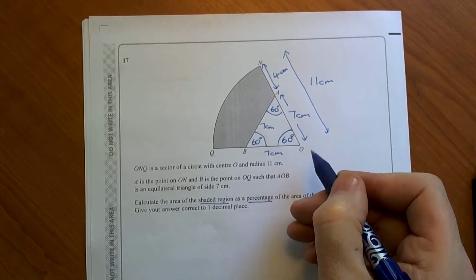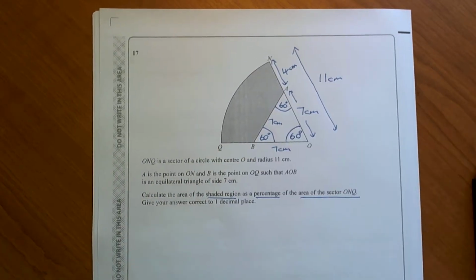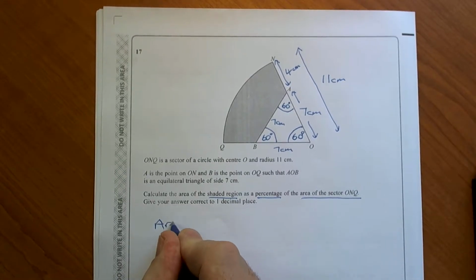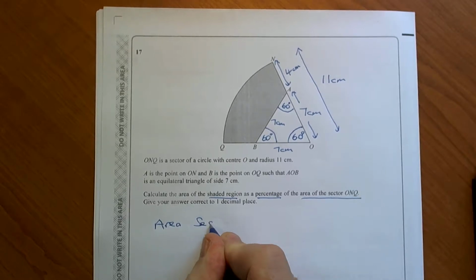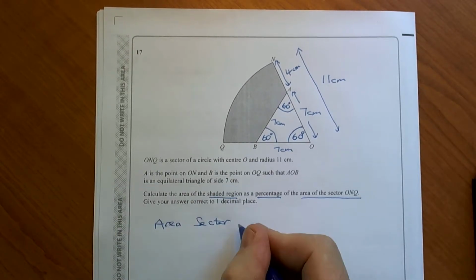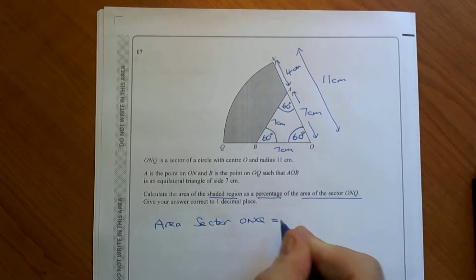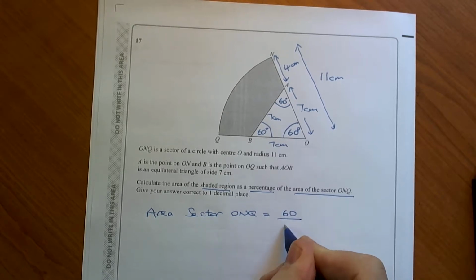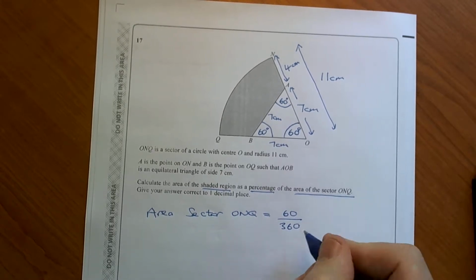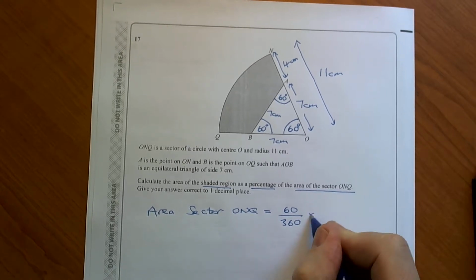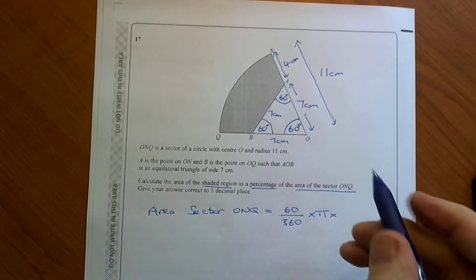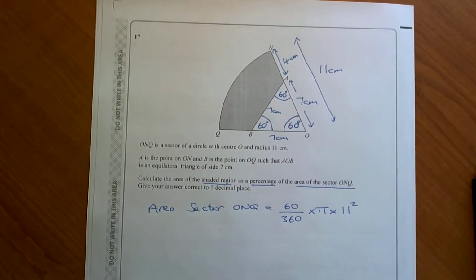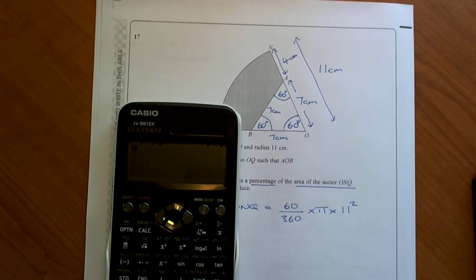So the first thing I'm going to do, I'm going to calculate the area of the sector ONQ. So I'm going to put area sector, well they've got it here, ONQ, equals, what fraction of the circle have we got? We've got 60 out of 360 degrees, so that's our fraction of the circle, times pi times r squared. Now the radius of the sector is 11, so it's times 11 squared. So I'll just sort that out on the calculator.